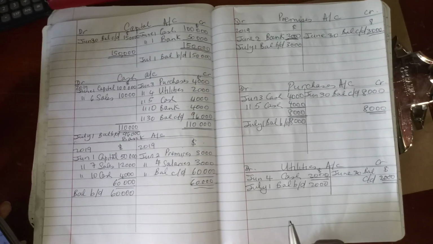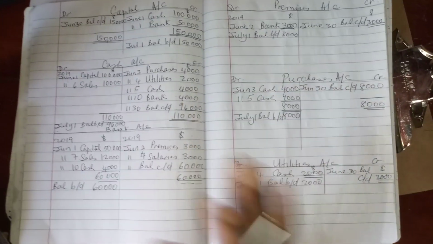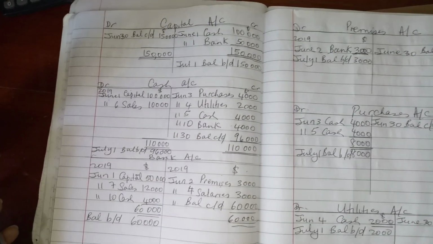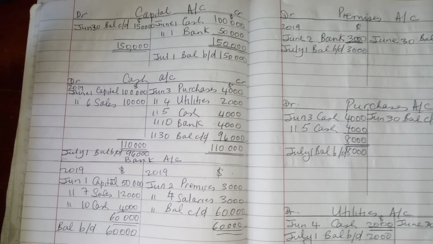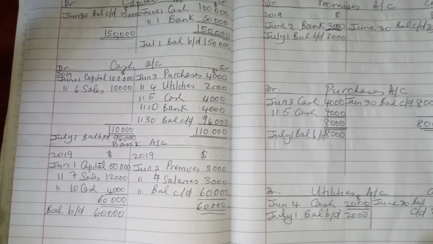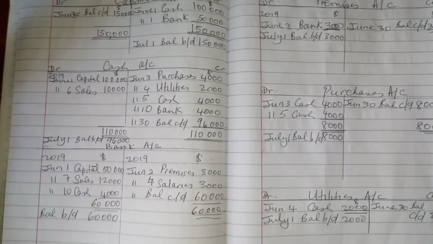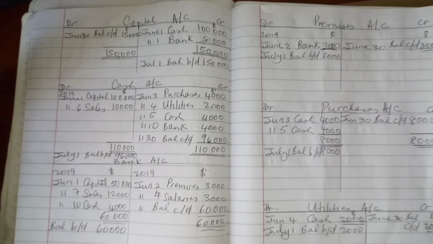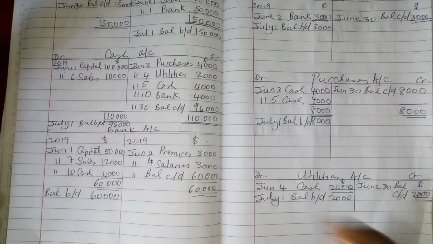Yes, good afternoon. Okay, at this time we're supposed to be preparing our trial balance. Last class you did balancing off of accounts, so you're now preparing the trial balance. You're given a question which is in the file in the trial balance in Google Classroom. From that document, you are now to prepare the double entry.